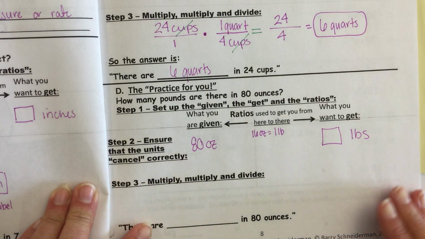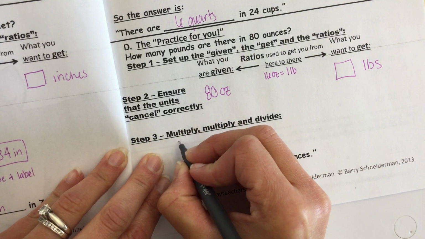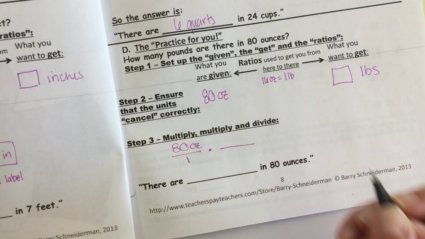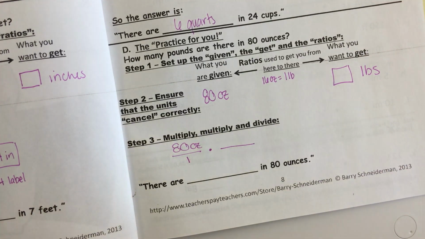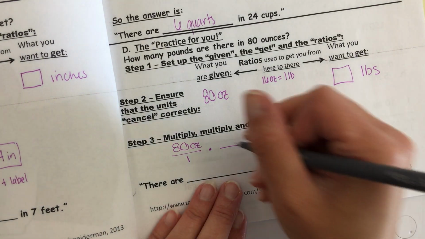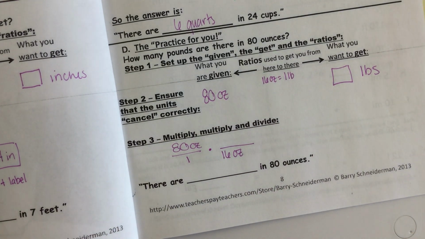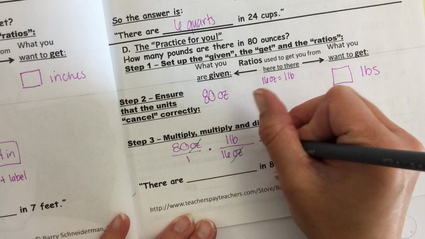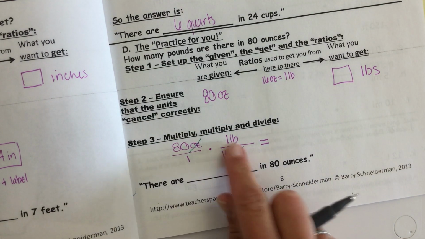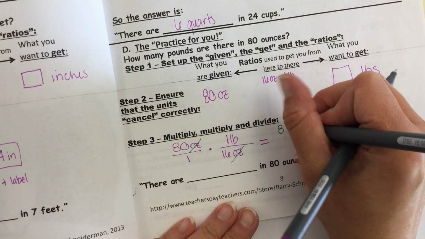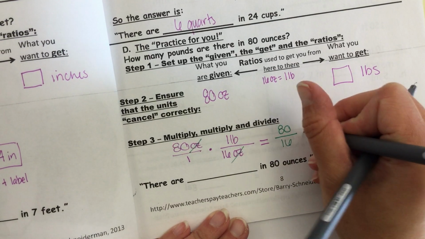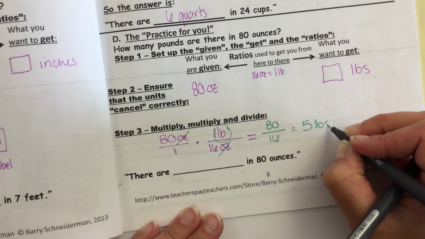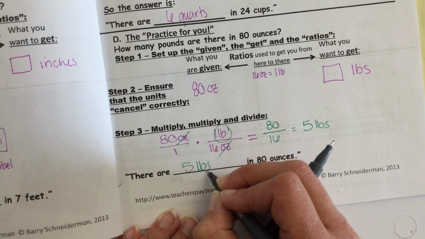Okay. When I set up my problem, I have 80 ounces, and I'm going to put it over 1. Okay, so now my question for you guys is, is 16 ounces going to go on the top or the bottom? The bottom, that's right. So 16 ounces goes on the bottom. The reason I know that is because I want ounces to cancel. So the 1 pound goes on the top. And then we multiply. 80 times 1 is 80. And 1 times 16 is 16. 80 divided by 16 is 5. And your label that's left over is pounds. So there are 5 pounds in 80 ounces.